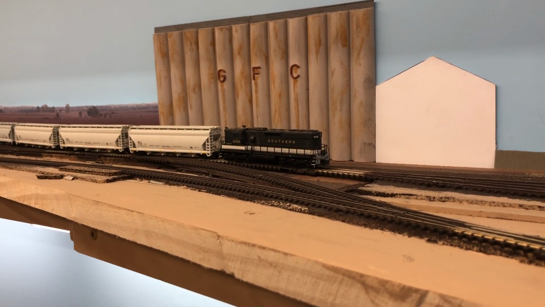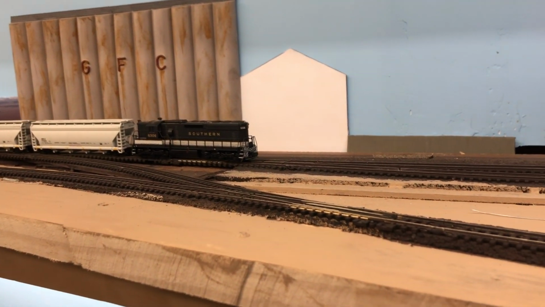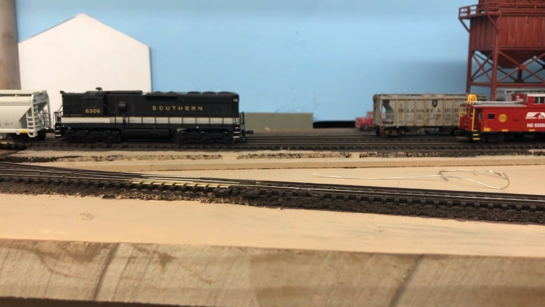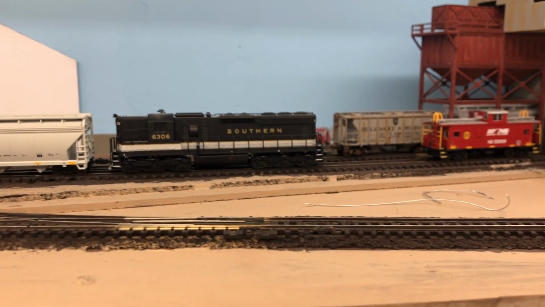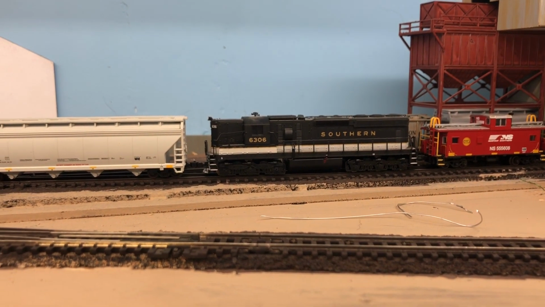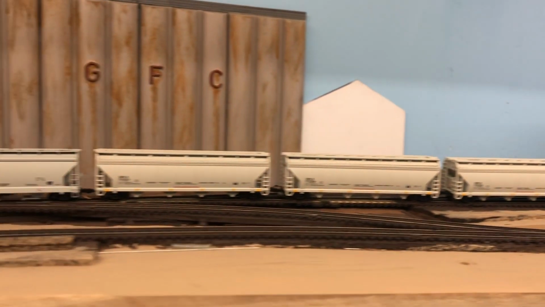So I have enough clearance here to be able to get those hoppers out and not collide into any of the cars here. Plus, I'm going to grab my caboose while I'm here. And this way, everything will be basically ready to go at the end.